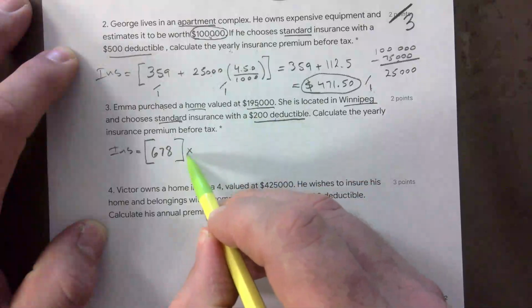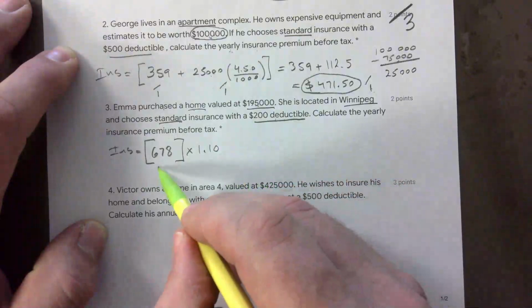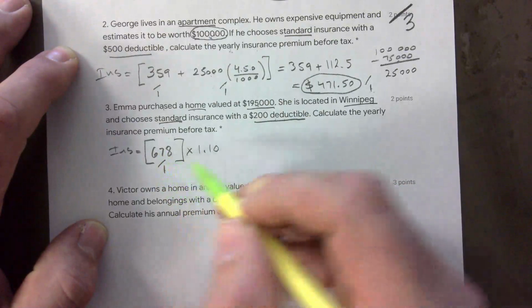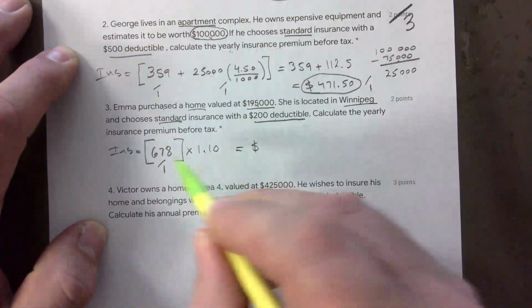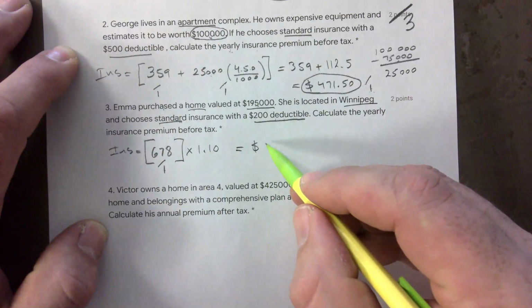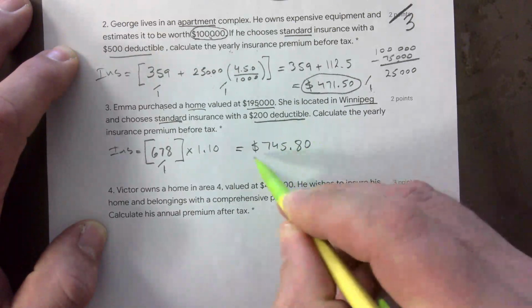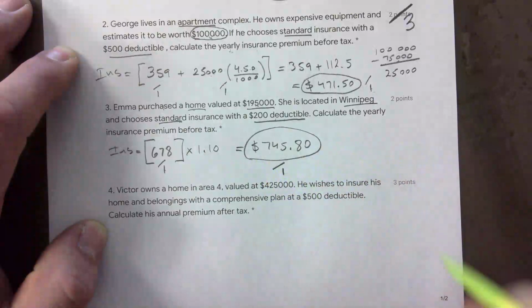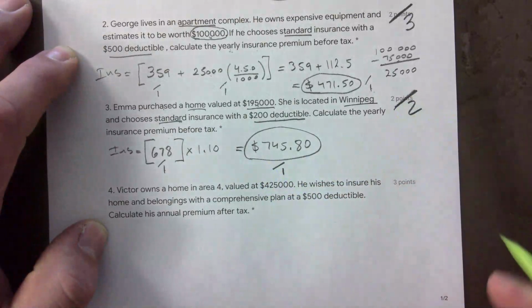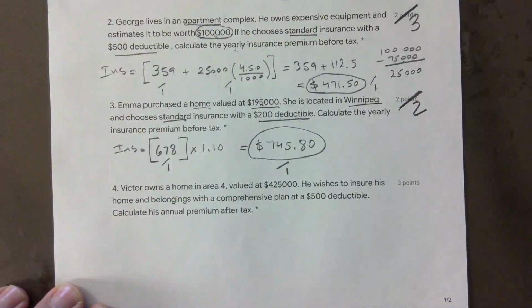But the $200 deductible requires us to add 10% to our premium. So you get 1 mark for this 678, and then another mark for actually adding 10% to that. So that'd be 745.80. You get another mark for that. So this is actually 2 points. I'm just going to go out of 2 there. It does say 2 plus, right? Yeah, I know. I just want to be consistent with what it looks like on the side.